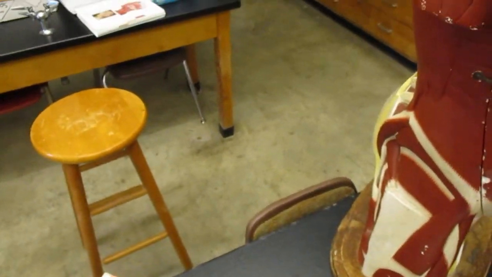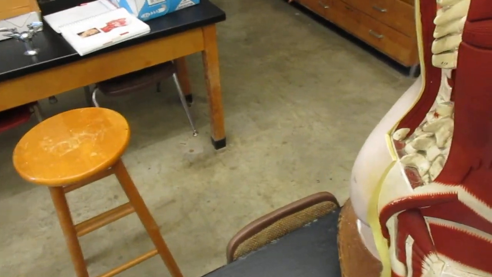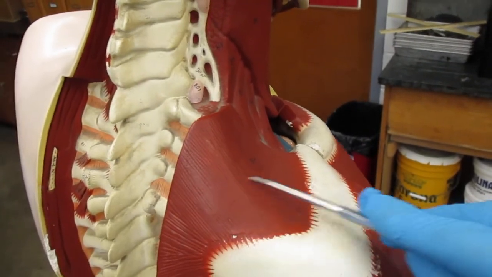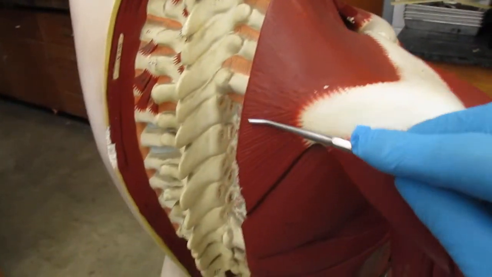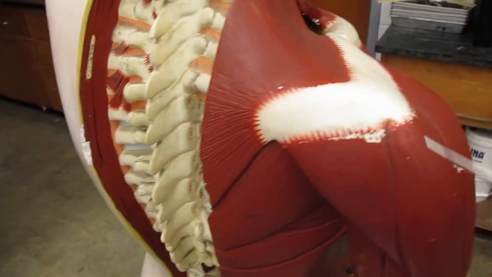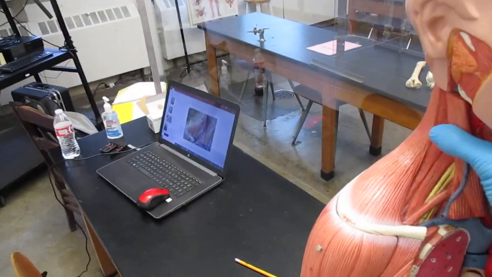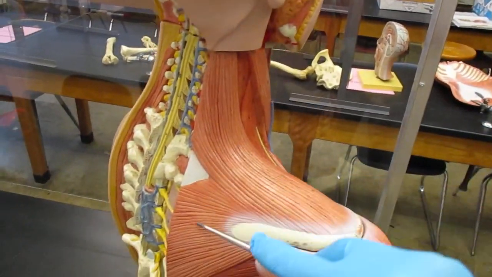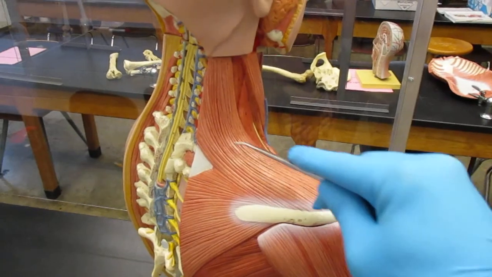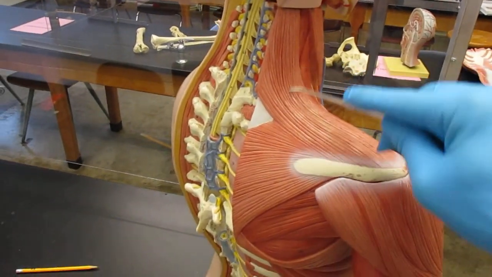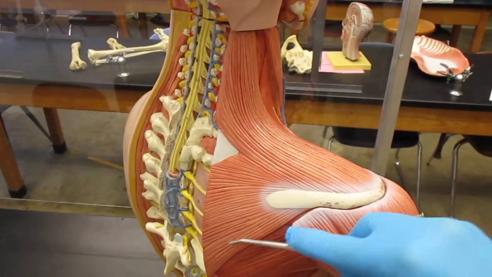And let's do the trapezius muscle, or the traps. Here is the trapezius muscle right here on this model. It's a diamond-shaped muscle of the upper back. Trapezius muscle of the traps.